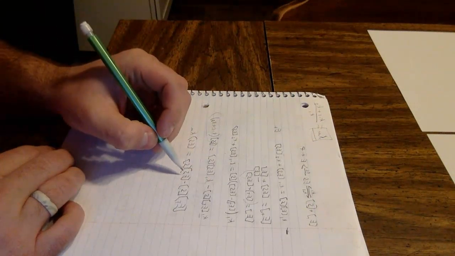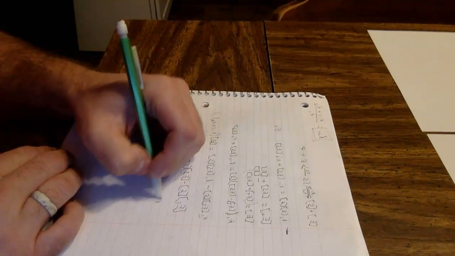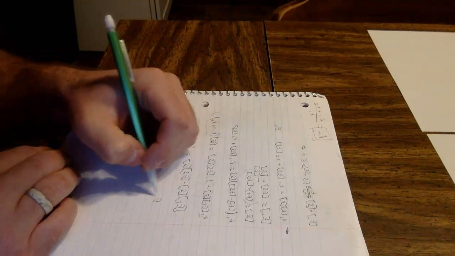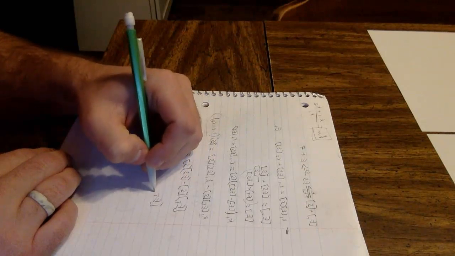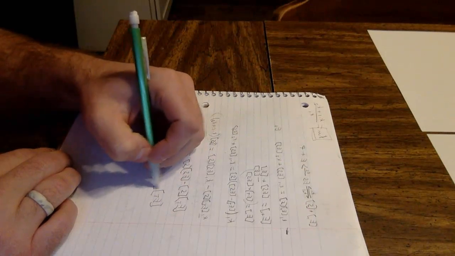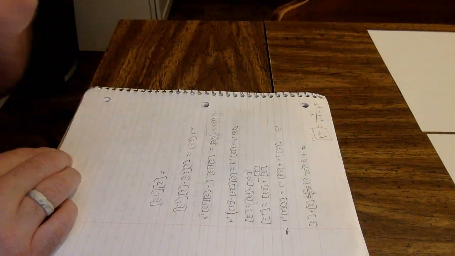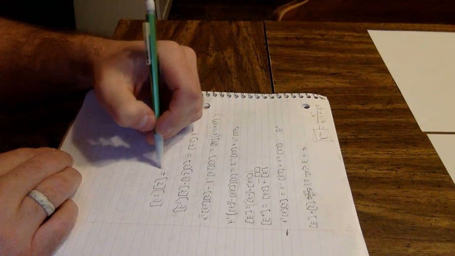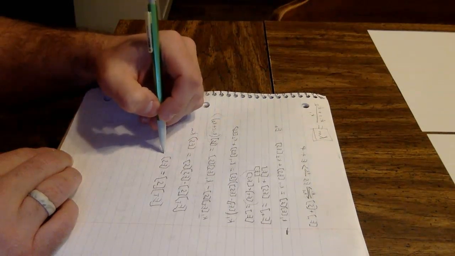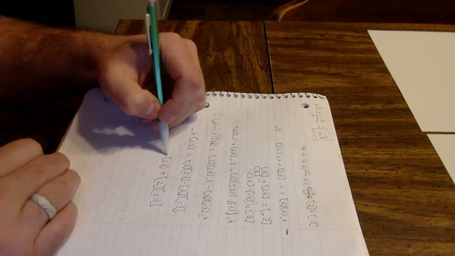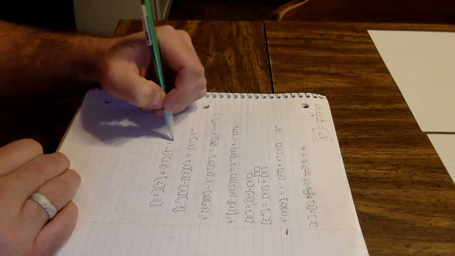So, yep. Is this visible? Yeah, it looks pretty visible. Enzyme total, substrate concentration equals enzyme substrate, Km plus substrate.